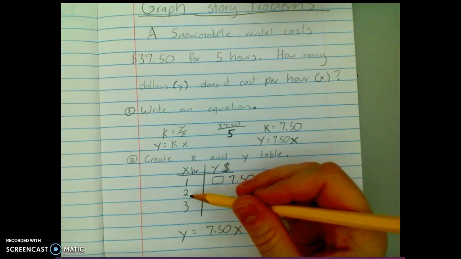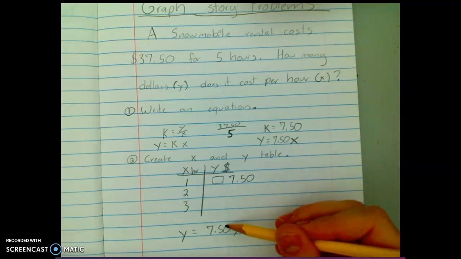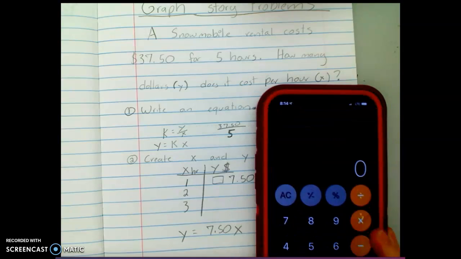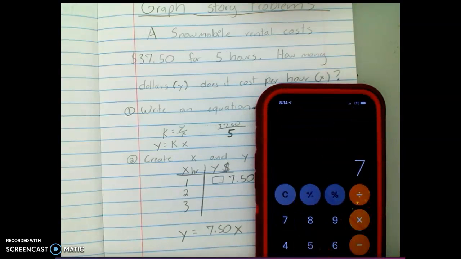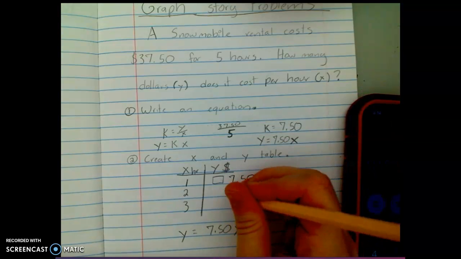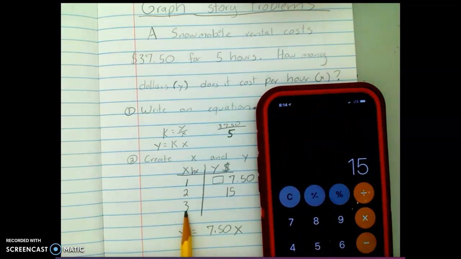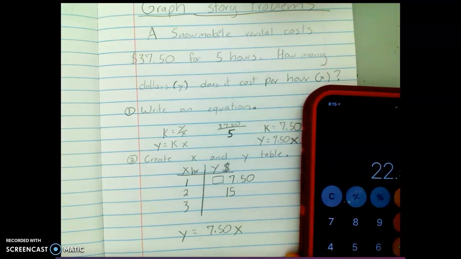If I want to find out where X is 2, then I'm going to take my constant times 2. 2 times $7.50 is 15. And for the last one, we're going to take the constant times the X, which is 3. And that gives me $22.50.